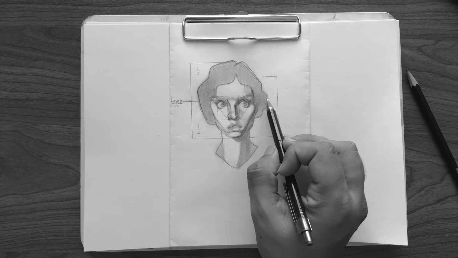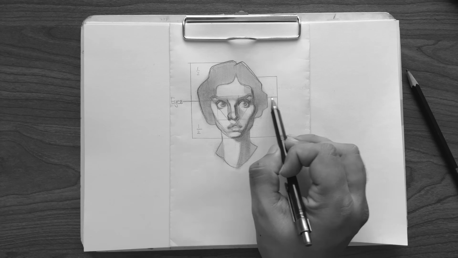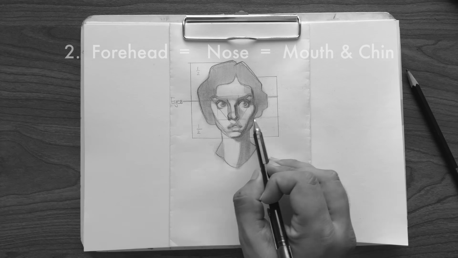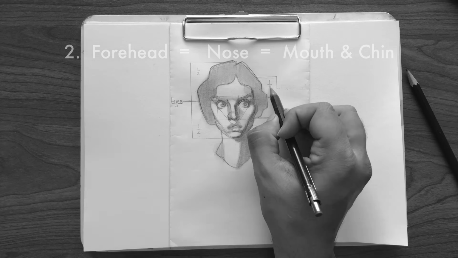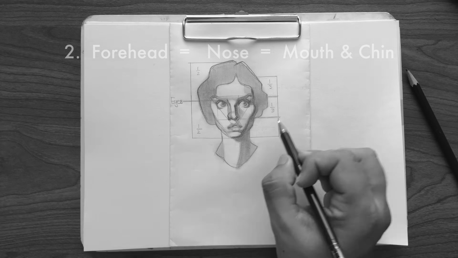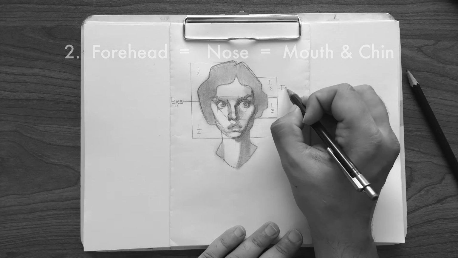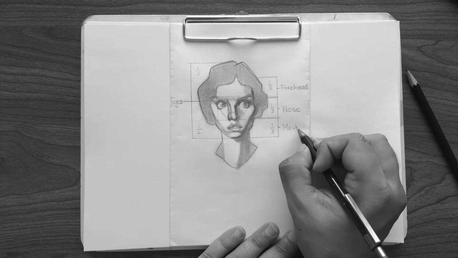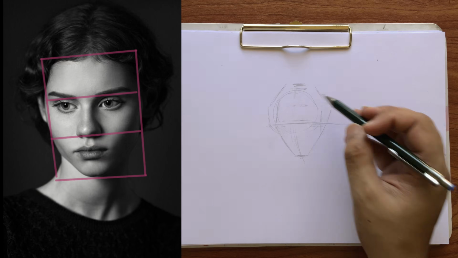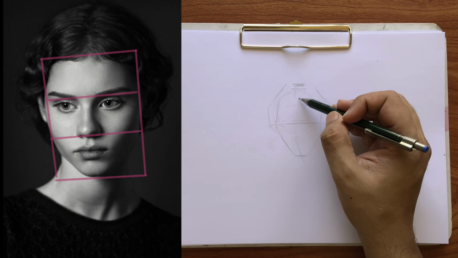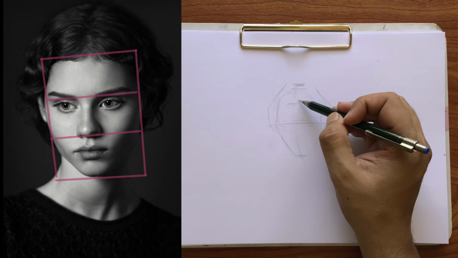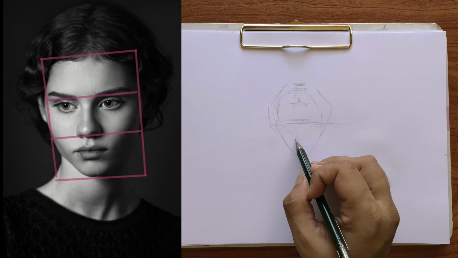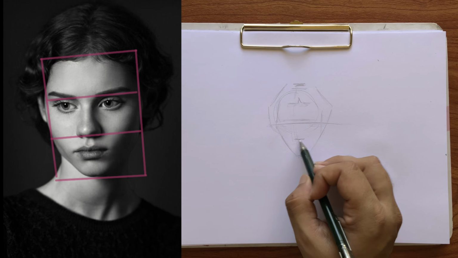Okay, so the second proportion that I actually learned from the Loomis method is the rule of the thirds, which is basically that the face can be divided into three equal parts representing the forehead, the nose, and the base of the face that consists of the mouth and the chin. Now, I know there can be exceptions to this rule, but from my experience, 9 times out of 10, this proportion will check out. And I have to say, this has been a game changer for me in terms of improving the speed and accuracy of my portrait drawings.